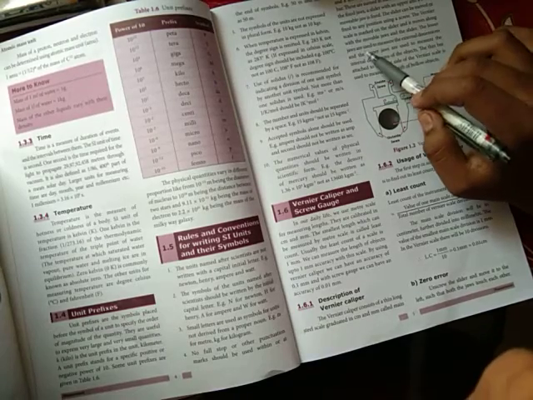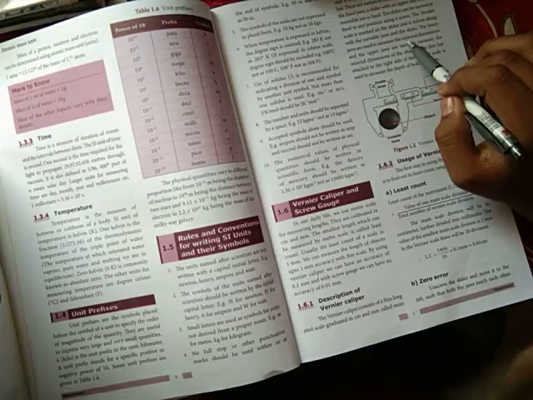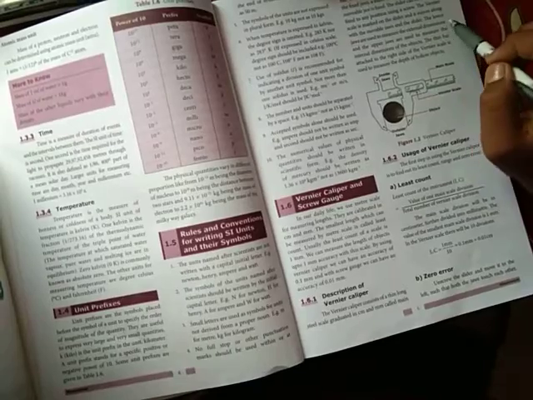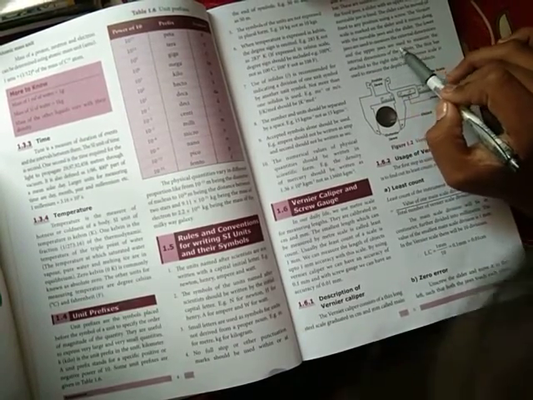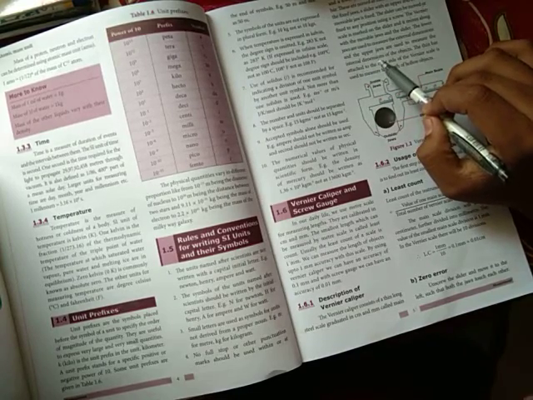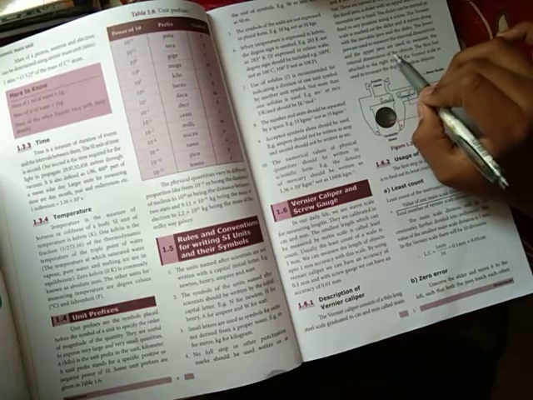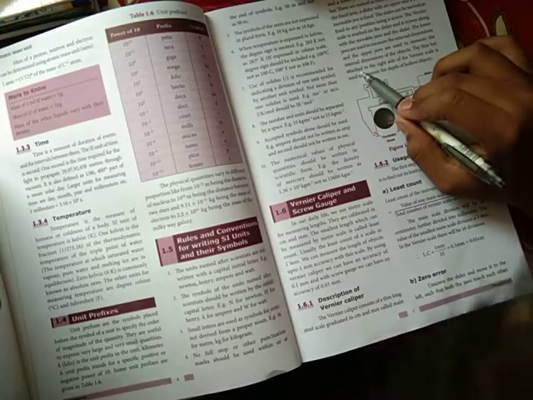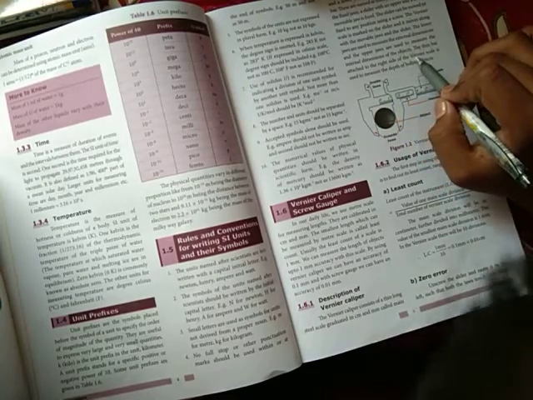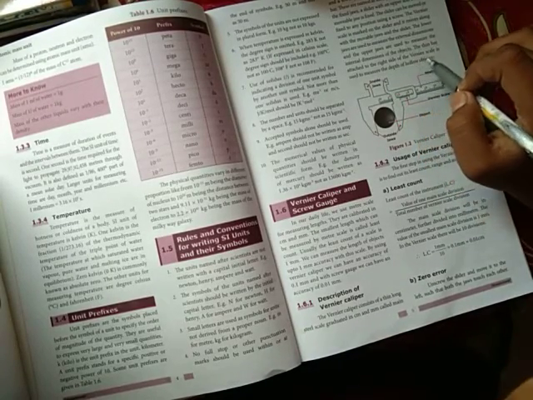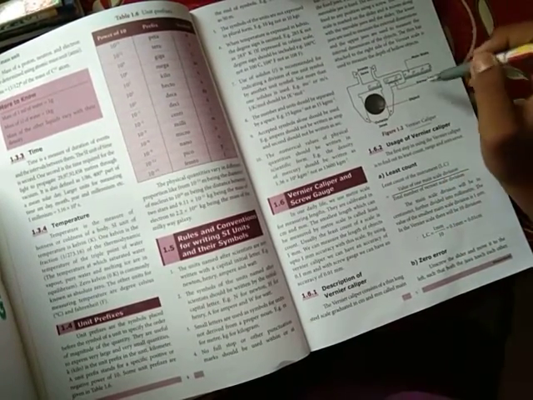The lower jaws are used to measure the external dimensions, and the upper jaws are used to measure the internal dimensions of the objects. The thin bar attached to the right side of the vernier scale is used to measure the depth of hollow objects. This is the vernier caliper jaws diagram.